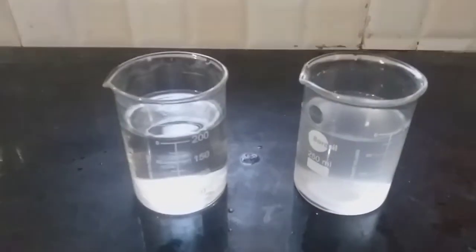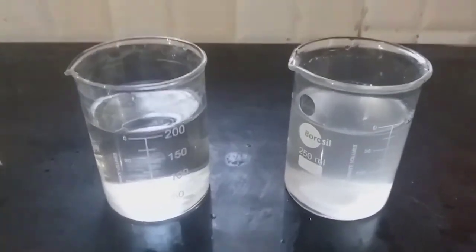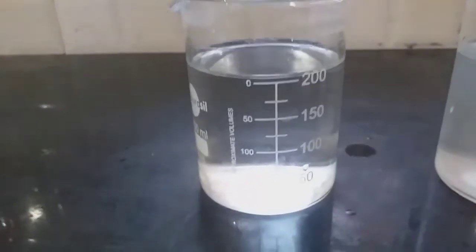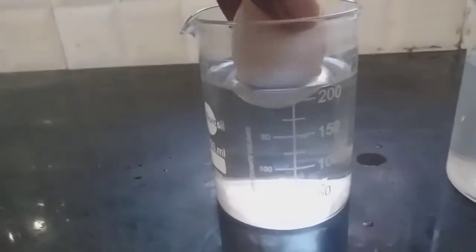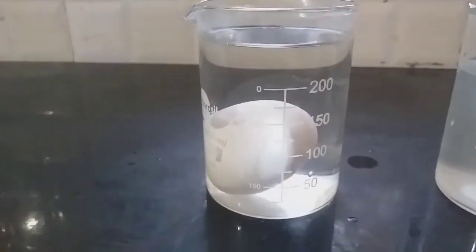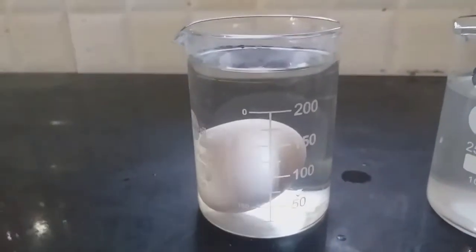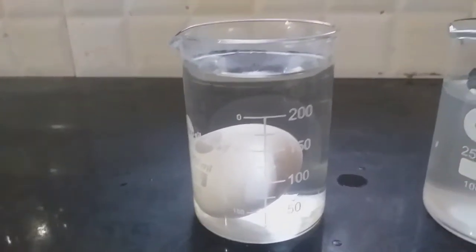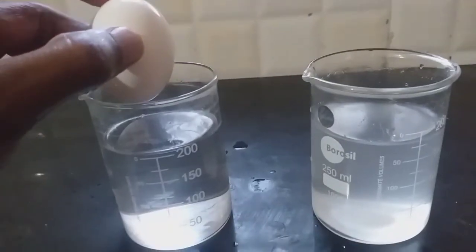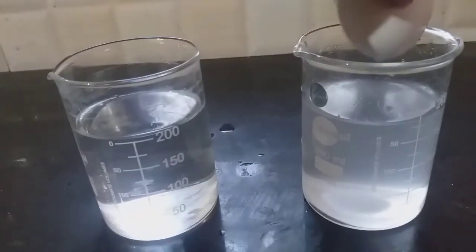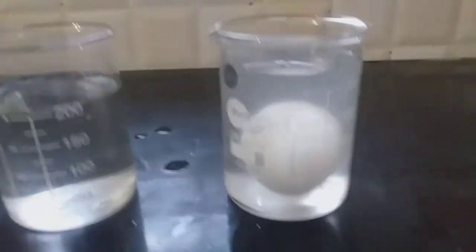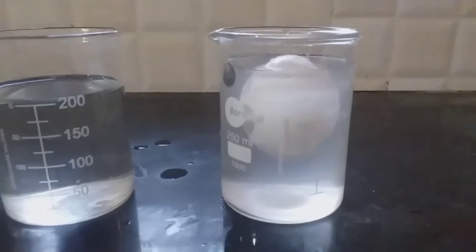To prove this, I have taken two glass vessels. In the first one, normal tap water is taken and the egg is immersed in the water. The egg sinks. Why does the egg sink? Because the egg density is more than the water density. Now I place the same egg in the salt water. This is the vessel which has salt water. In salt water, the egg floats.